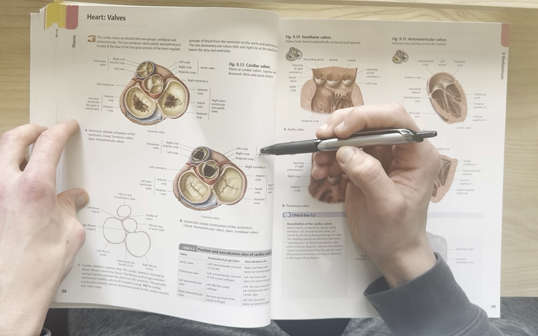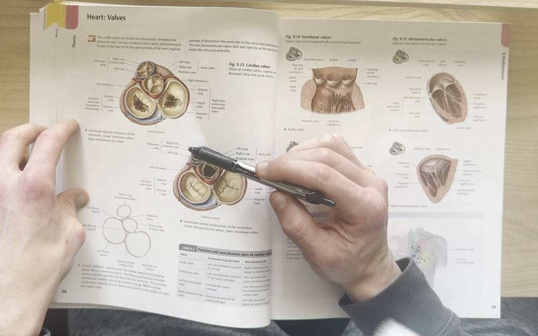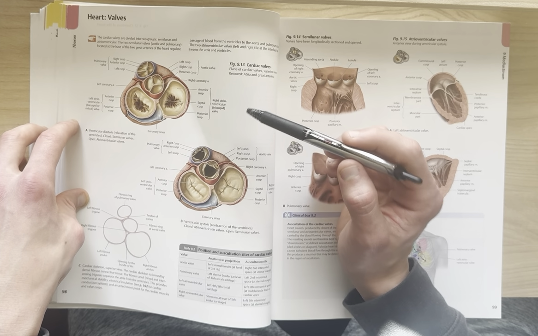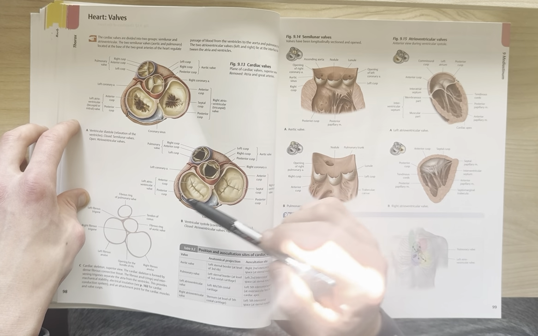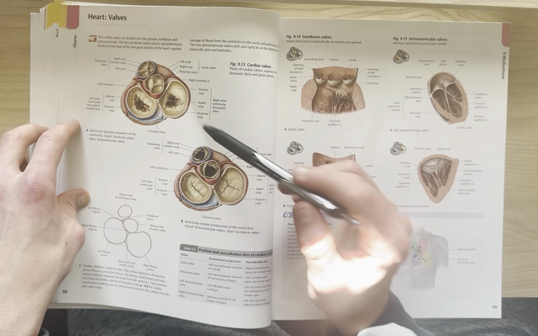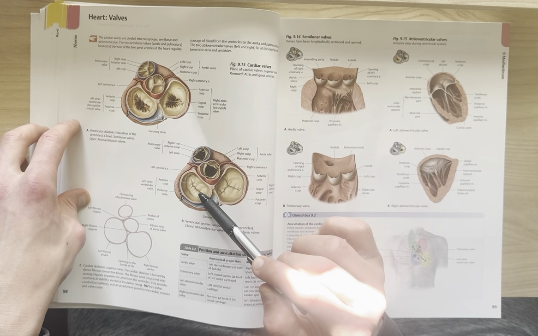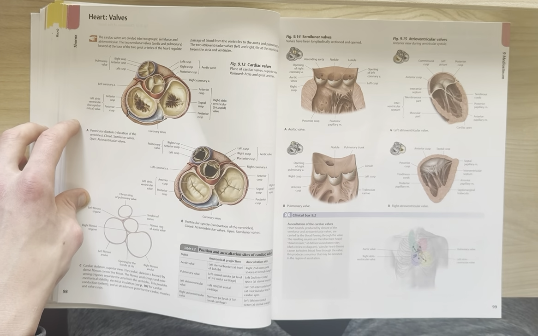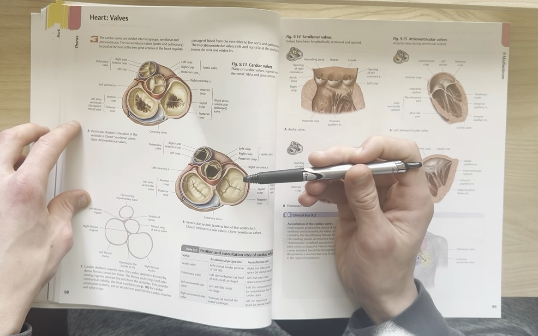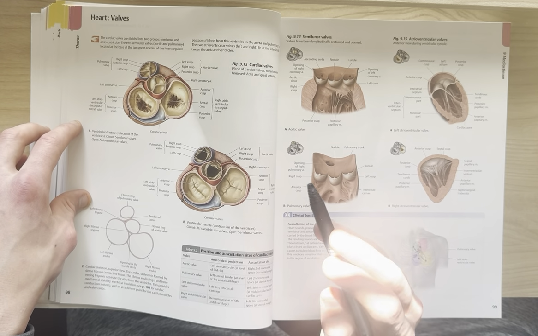Again, the aortic valve, the left, right, posterior, the pulmonary valve, the left, right, and anterior, the arteries, the tricuspid, and the bicuspid. And you can see how these two cusps here close shut, and these three cusps here close shut to prevent the backflow of blood back into the ventricles when it should be going out.